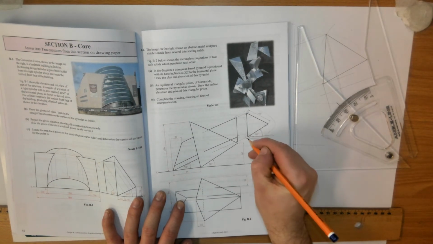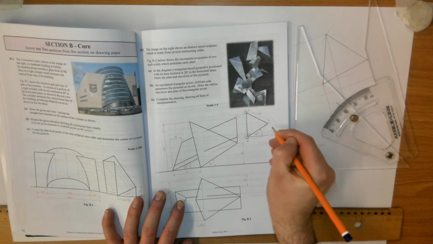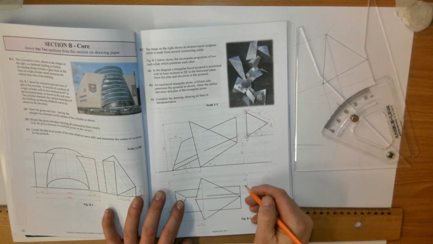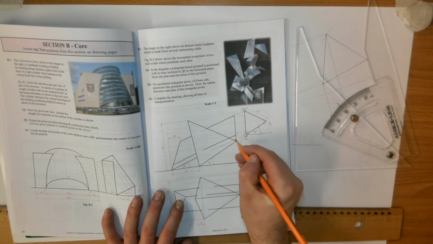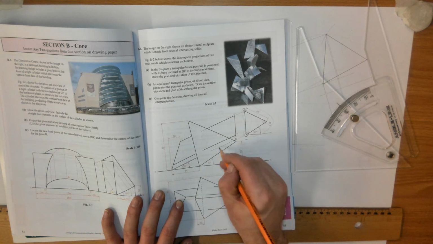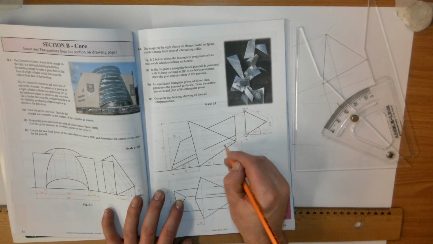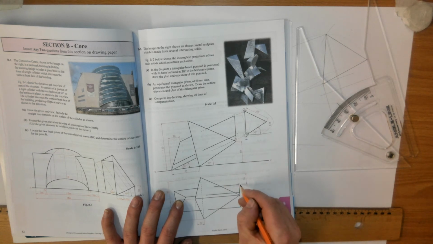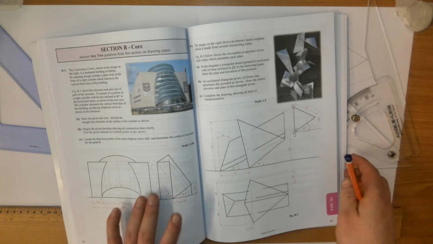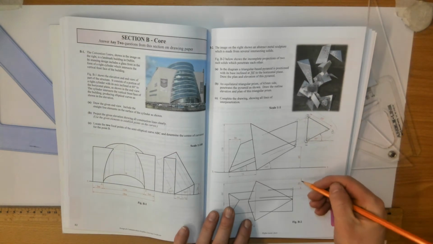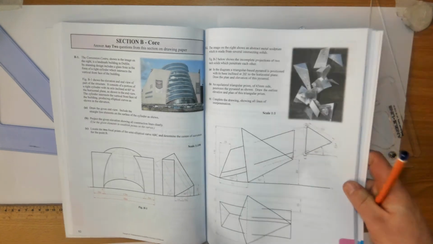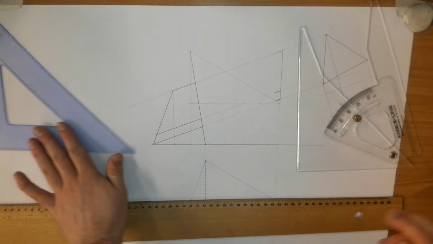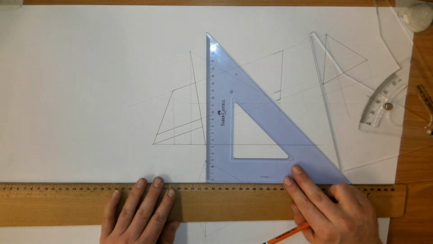Now the first point, number 1, 2, 3. Okay, so 1 is the furthest one away from you in elevation. It's the one behind the object. You can see the hidden detail there. And so here's 1 in plan. There's 1 in plan. And that's down 30 mil from this point here, the corner of the triangular pyramid. So I'm going to go back down 30 mil.